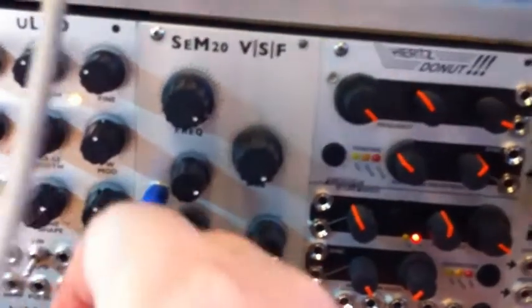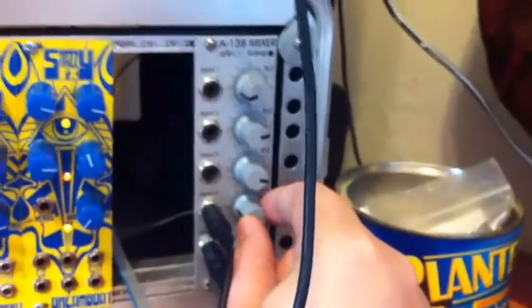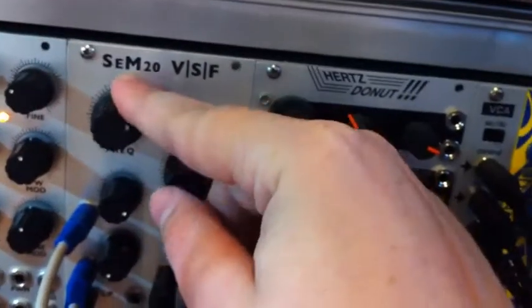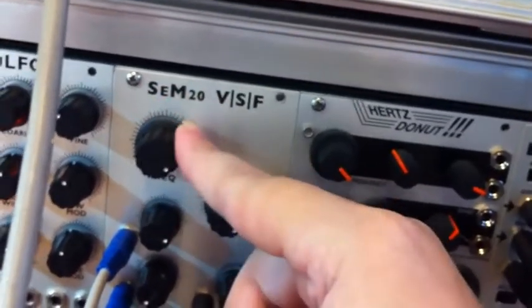And just to show you the setting we have, we're using a Bubblesound ULFO to provide a triangle output, which you can hear. That's going into a mixer. We've got the resonance turned up. We've got the gain cranked too, just to give us some distortion. But you could do this without cranking the gain.